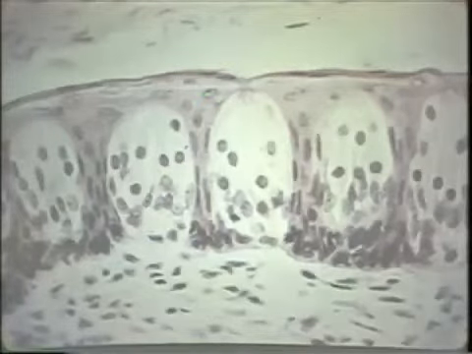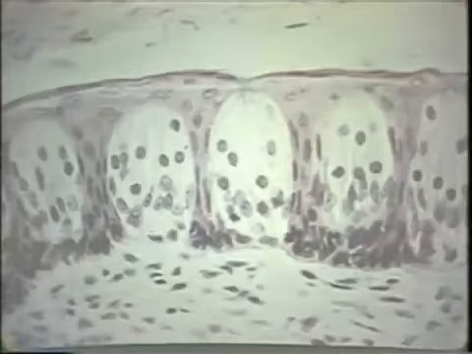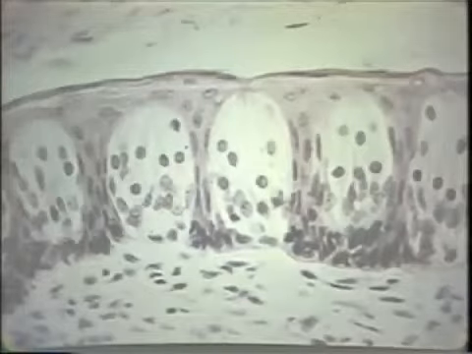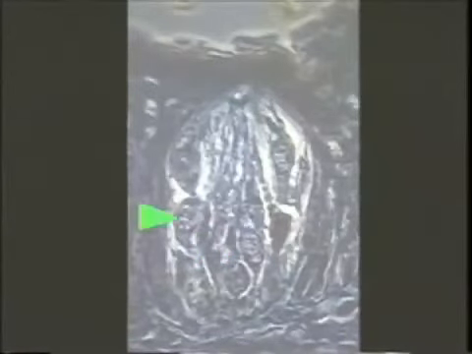Now you can make out these sustentacular cells and neuroepithelial cells with a special stain, and I'll show you that in another section. The sustentacular cells have large rounded nuclei, and here's one, and here's another. And the neuroepithelial cells, they're thinner cells, and they have a dark staining nuclei.